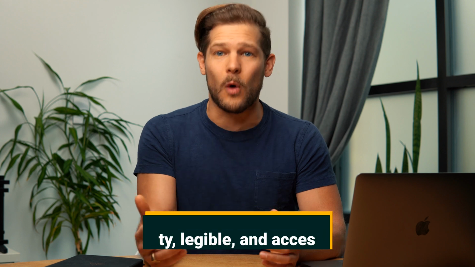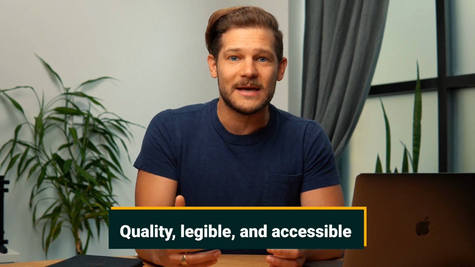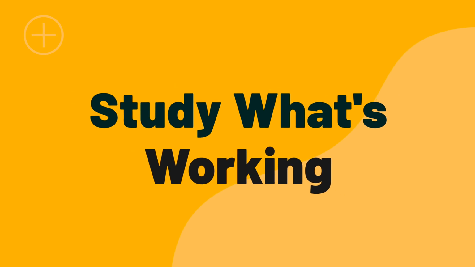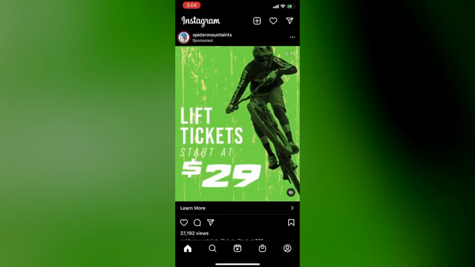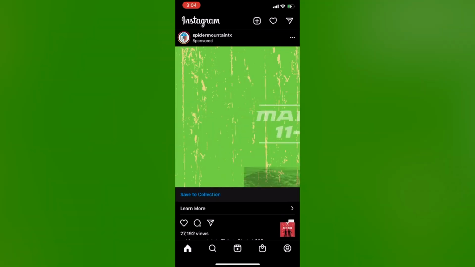But how will you grow your knowledge base to always know what's quality, legible, and accessible in an ever-changing market? That's where we come to tip number 3. Study what's working. A part of your job as a designer is to always be observing and absorbing the current design landscape and trends. Nowadays, there's no easier way than simply to log into your social media apps and bookmark all the ads you like, so that you can use them as references later.